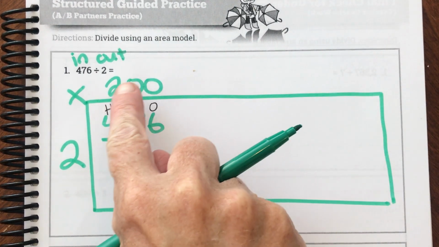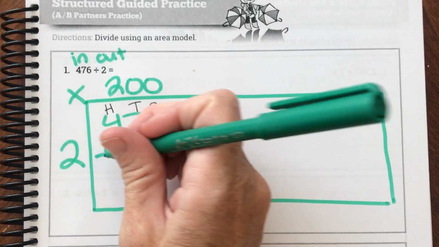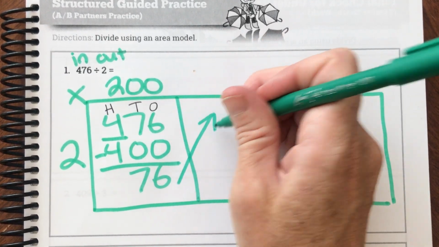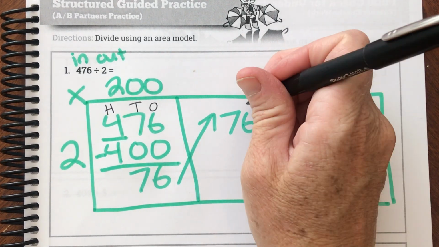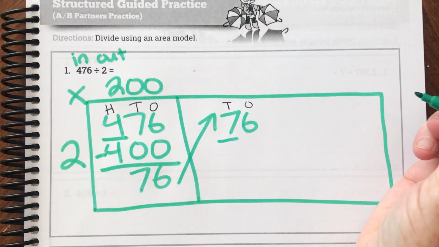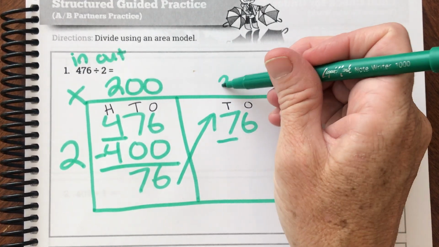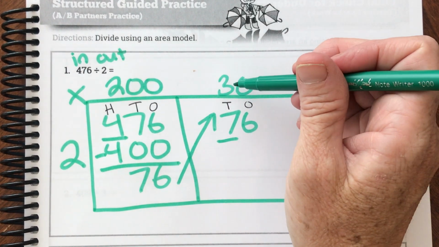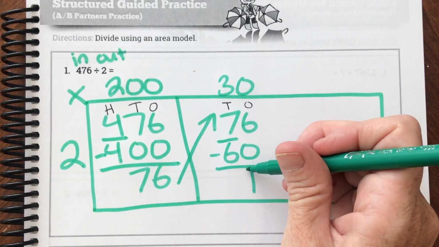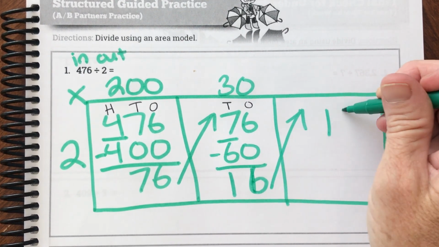Okay, now let's multiply. 200 times 2 is 400. And let's subtract. Okay, and now we're going to start over. Ones, tens. Okay, 2 can fit into 7 3 times, but we're in the tens column, so it's 3 tens, which is 30. 30 times 2 is 60. Oh, sorry. So we get 16, and we're going to start over.